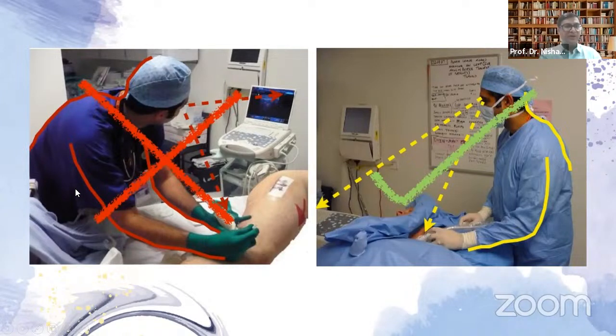So what is happening is ultimately he'll have a backache. He'll have to look first at the monitor, then at what his hands are doing, and ultimately end up with neck pain, back pain, and arm pain. Plus, he'll take a lot of time, the image won't be good, and the patient will also not be comfortable.